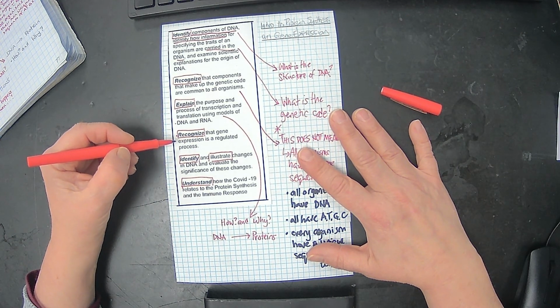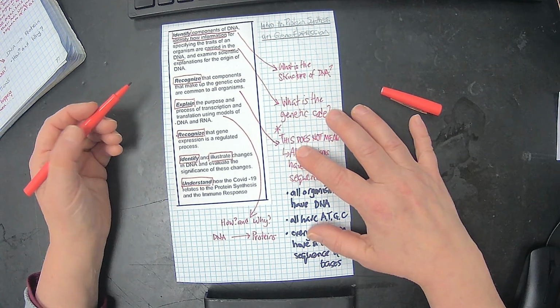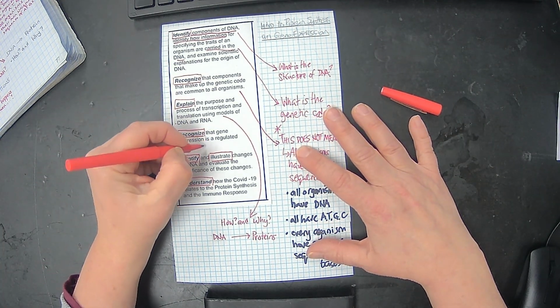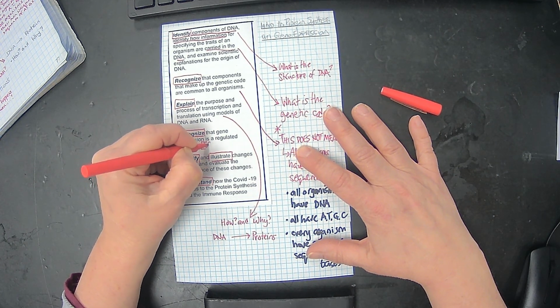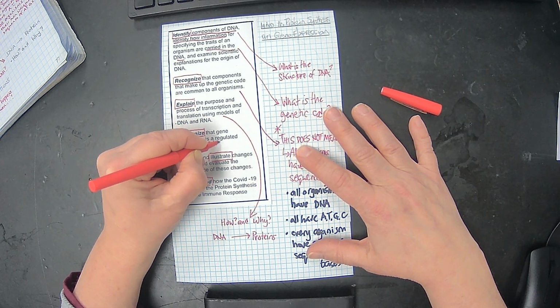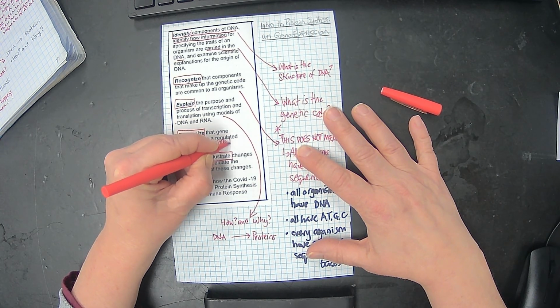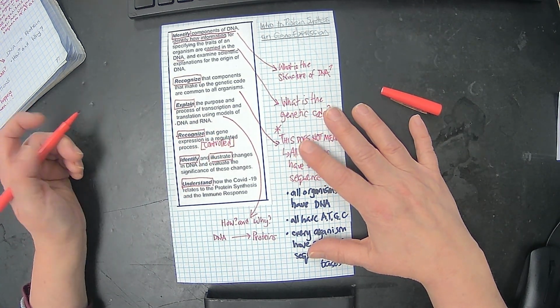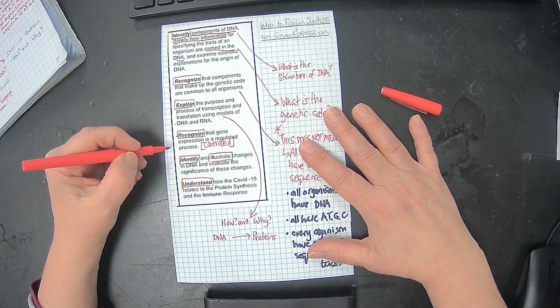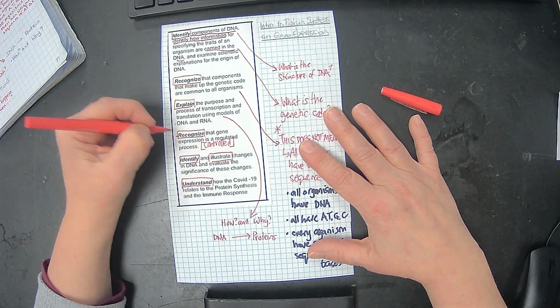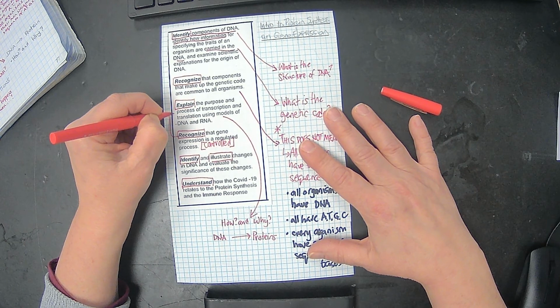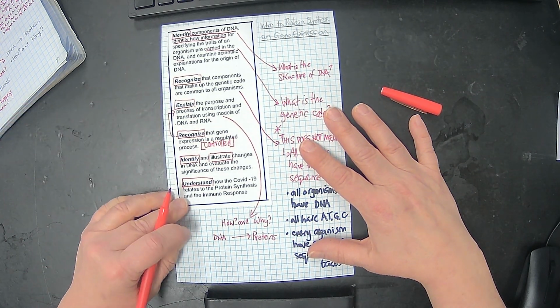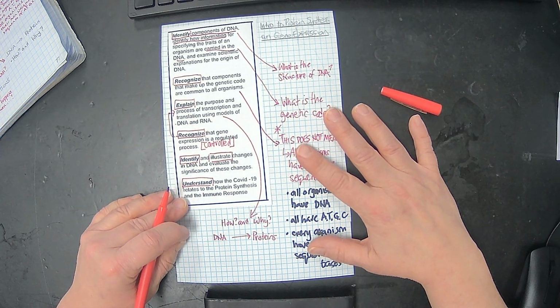The next thing it says is recognize that gene expression is a regulated process. I am going to put one word there, because we know by now that if we see that something is regulated, what it means is it is controlled. So gene expression, which is basically making proteins, is a very controlled process.